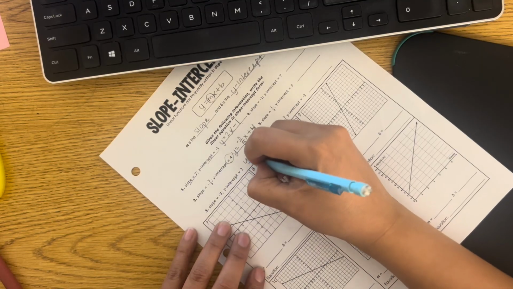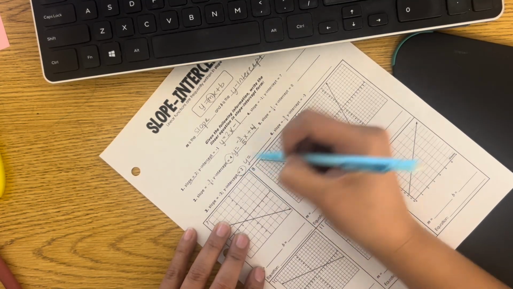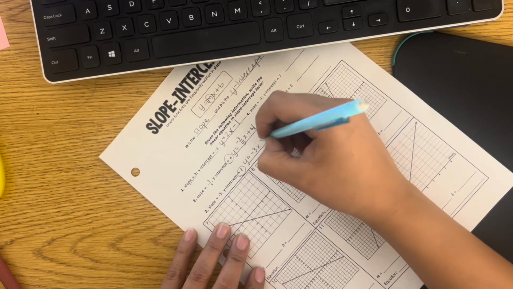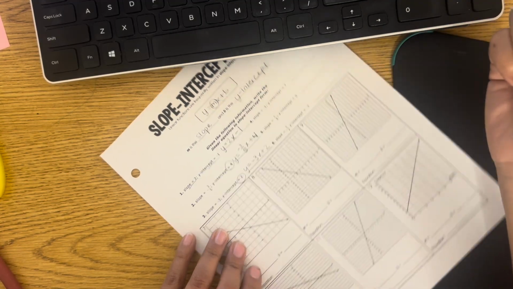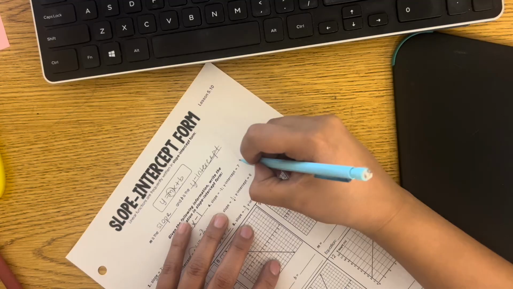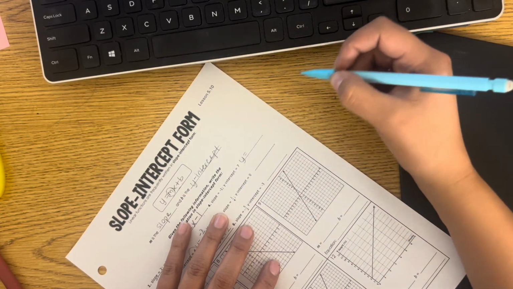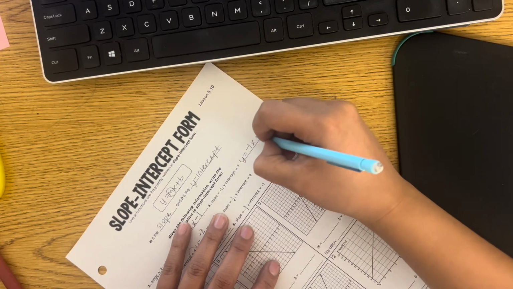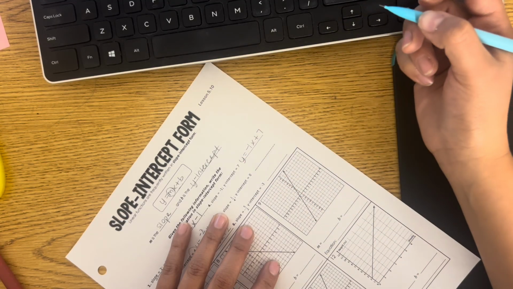If my slope is -3 and my y-intercept is +2, it would be -3x, and since it's +2, I have to remember to put +2. My fourth one, if my slope is -1 and my y-intercept is +7, I've got -1x, and +7 means +7.